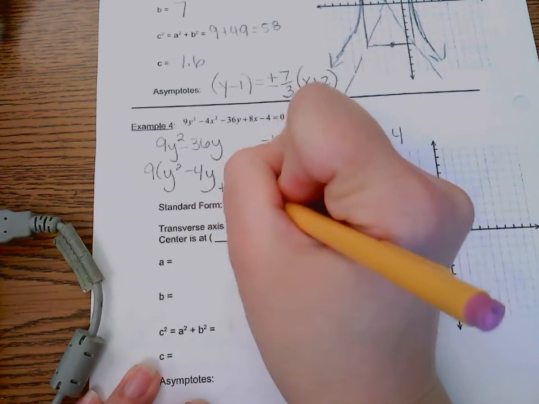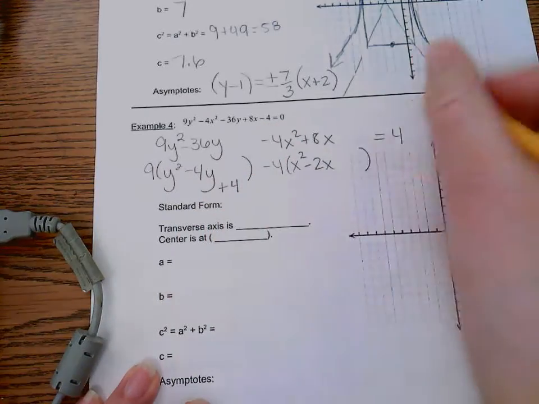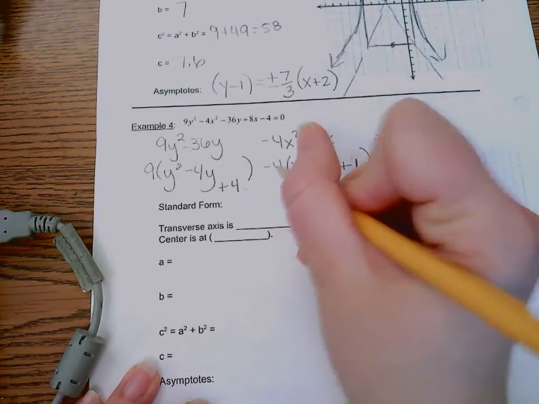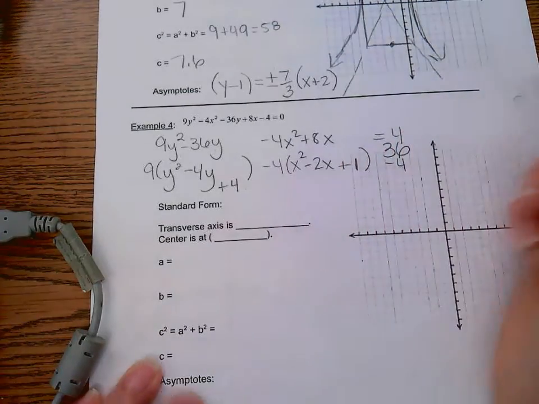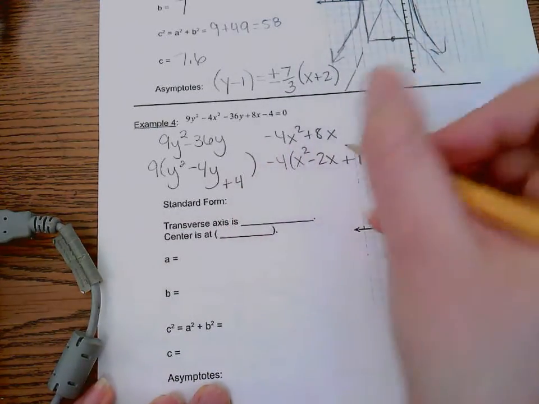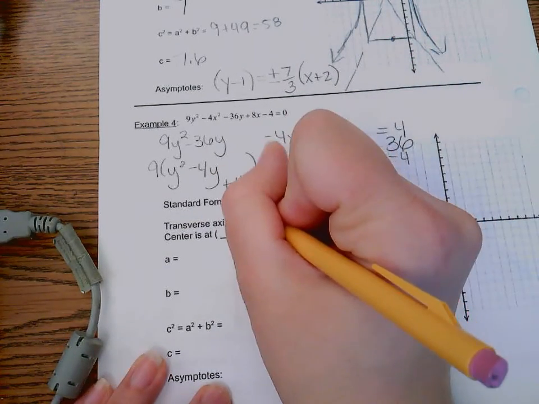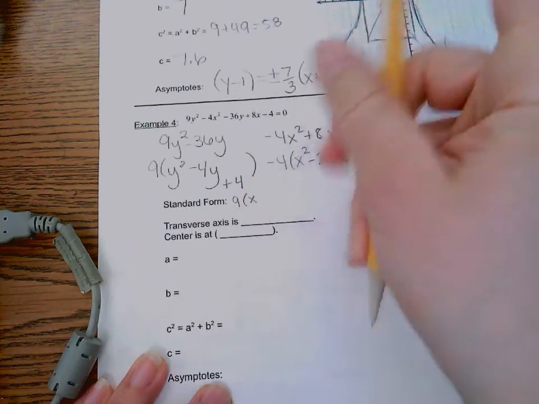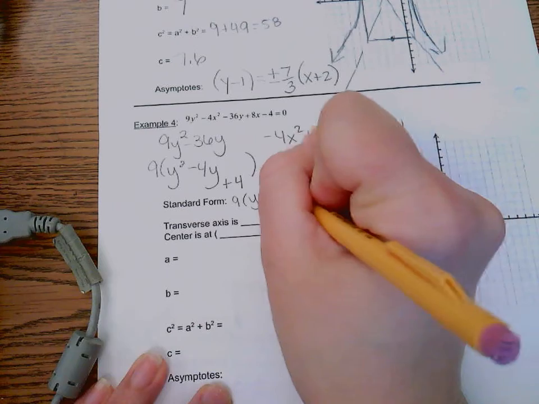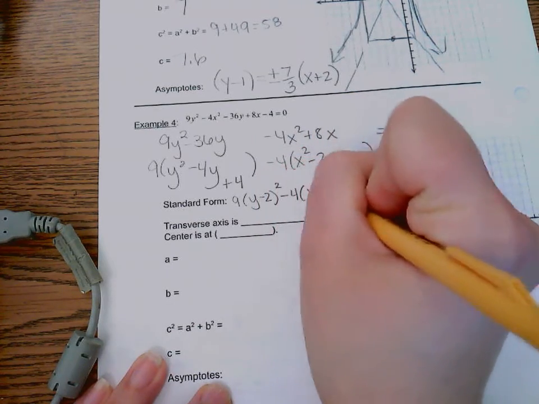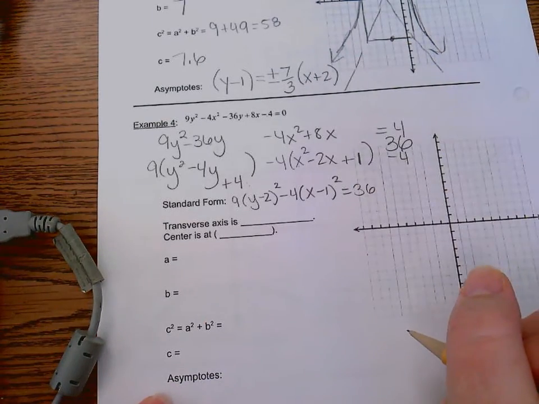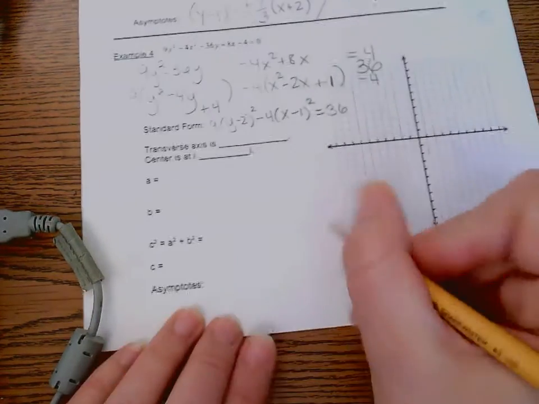I'd have to add 4. 9 times 4 is 36. I would have to add 1. -4 times 1 is -4. So my standard form, well, I'm not quite there yet, would have to be 9 times y minus 2 squared minus 4 times x minus 1 squared would equal 36. So I still have to divide through by 36. I'm going to write my equation down here.